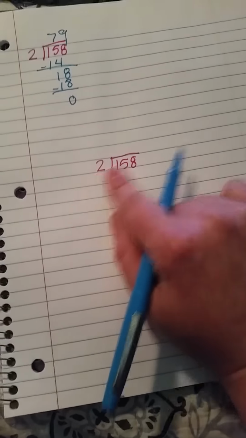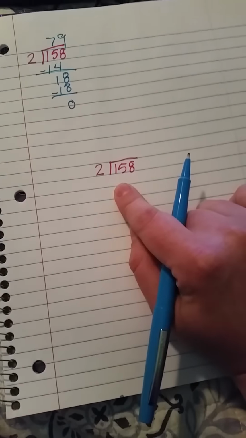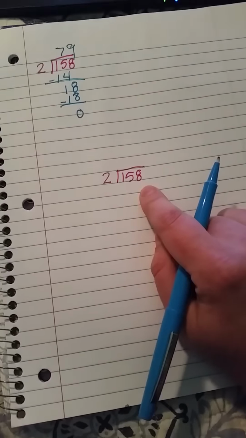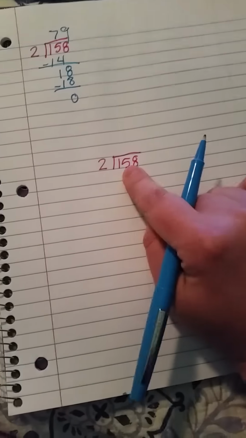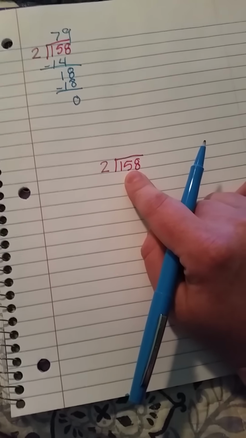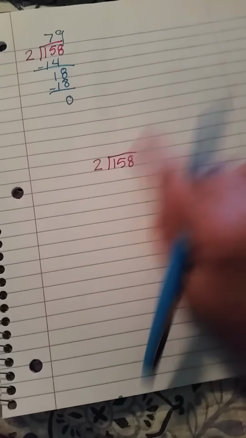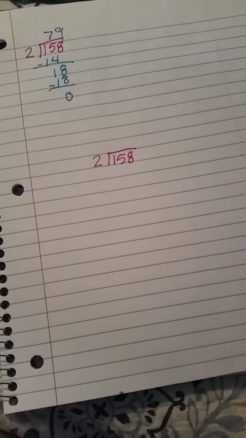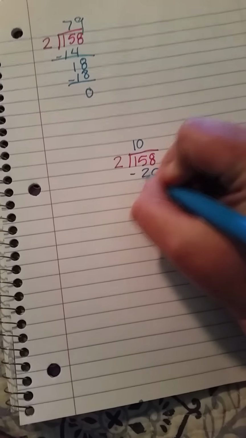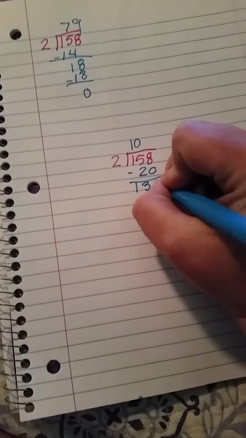So what I'm going to do here is, because I'm a kid and I only know my multiplication facts up to 10, I know that 158 is a really big number. And I've got to get 2's into that. So the biggest thing I know, 2 times 10 is 20, right? So I'm going to put a 10 up here. It doesn't really matter where in this method. And I'm going to subtract 20. Well, that leaves me with 138.